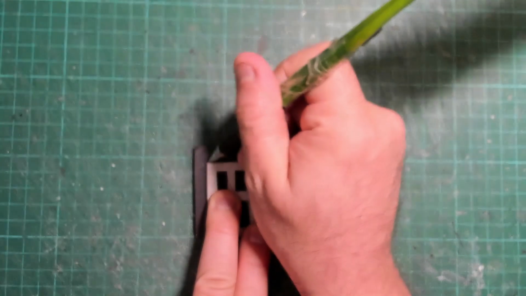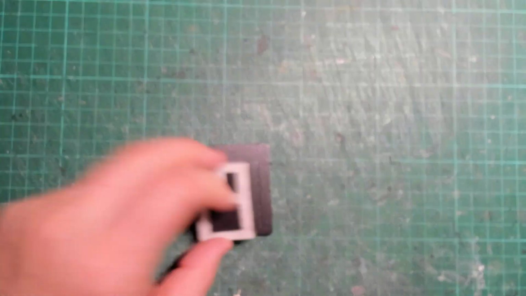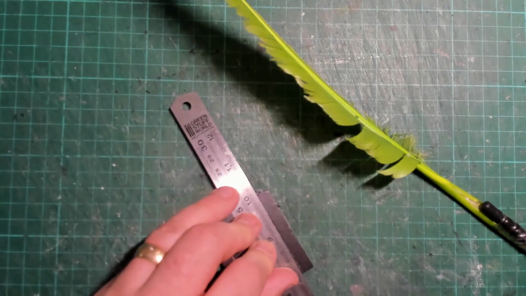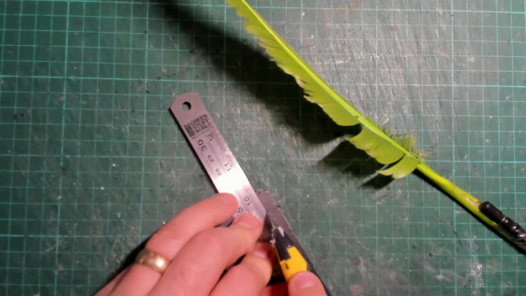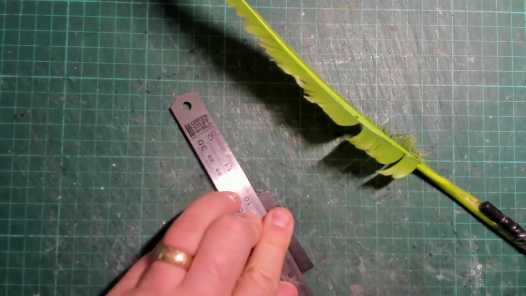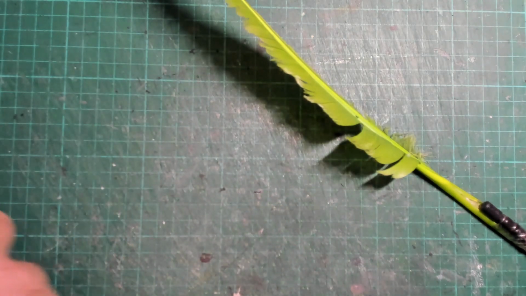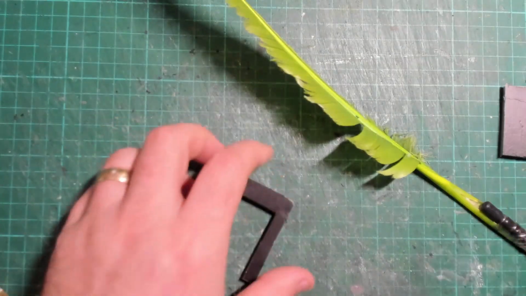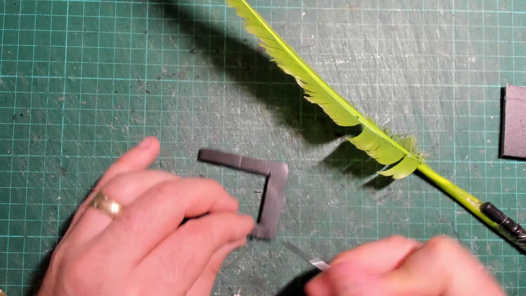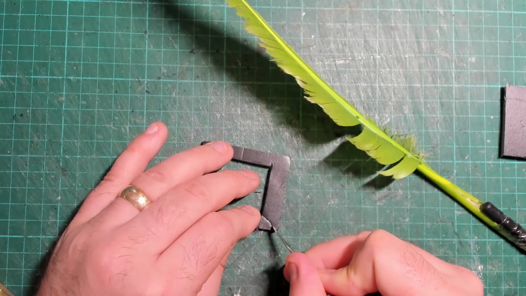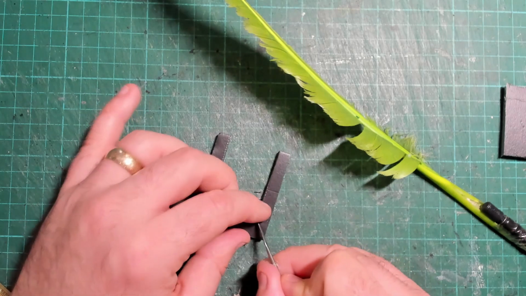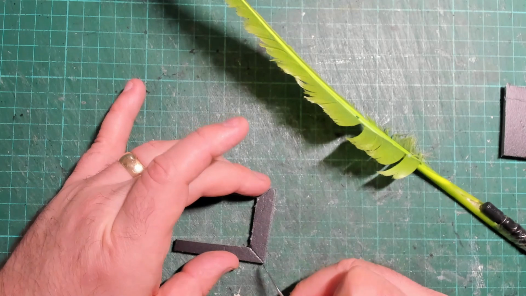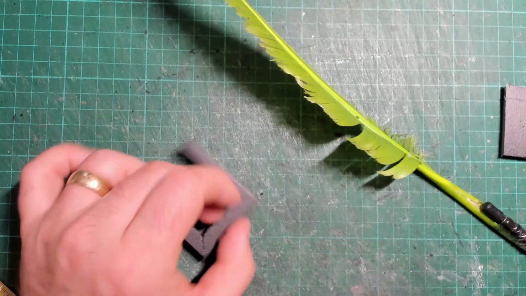Trace around it like so, and then going to cut that out. Like so, with a crafting tool, sculpting tool, I'm just going to draw a line from the edge of the corner of the door to the corner of the frame, just to give a door frame.